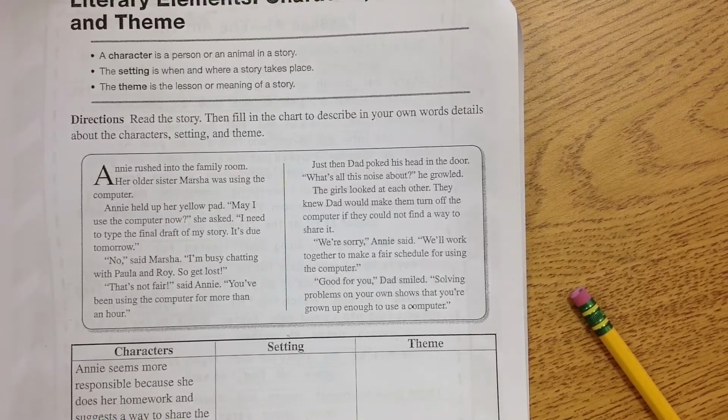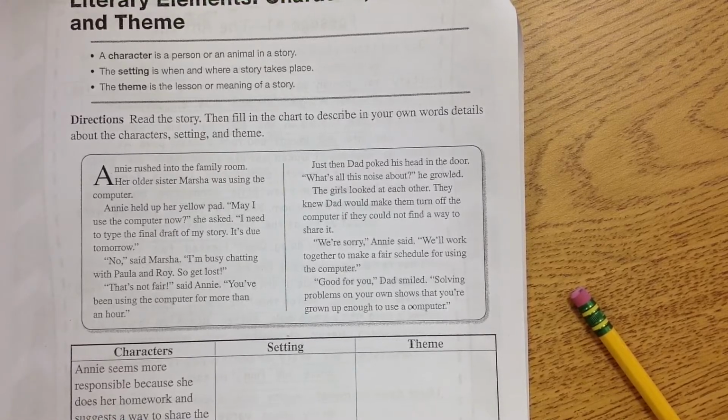Just then, Dad poked his head in the door. "What's all this noise about?" he growled. The girls looked at each other. They knew Dad would make them turn off the computer if they could not find a way to share it. "We're sorry," Annie said. "We'll work together to make a fair schedule for using the computer." "Good for you," Dad smiled. "Solving problems on your own shows that you're grown up enough to use a computer."